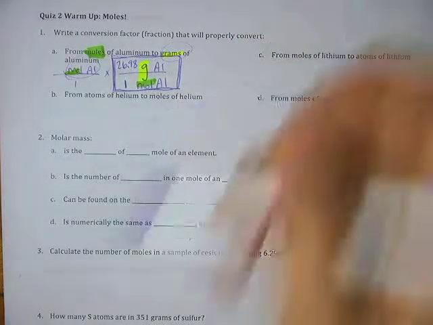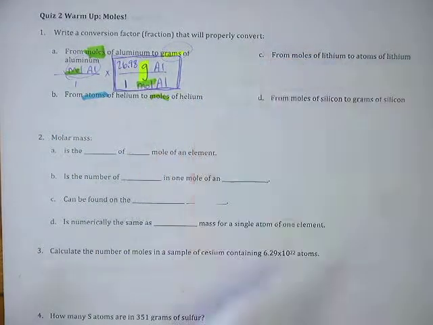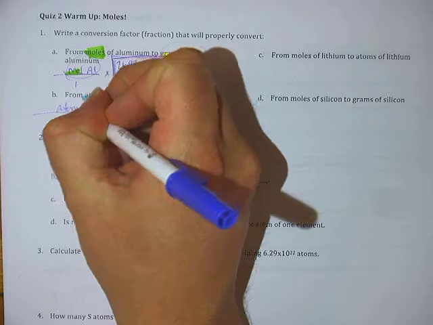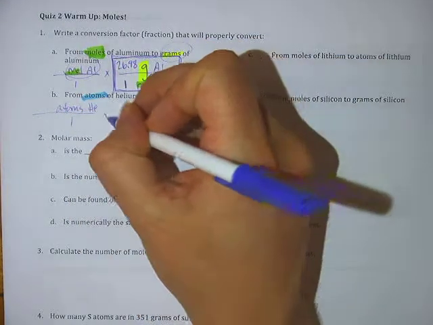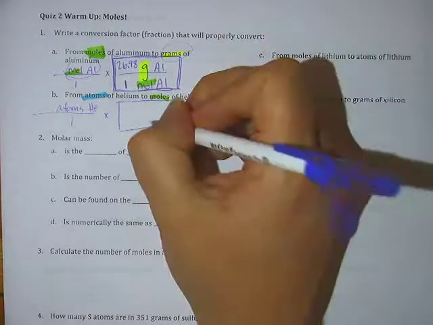So similarly for part B, they want to go from atoms to moles. So again, you've got some fraction that's atoms of helium over 1, but they want to know what that second fraction is.